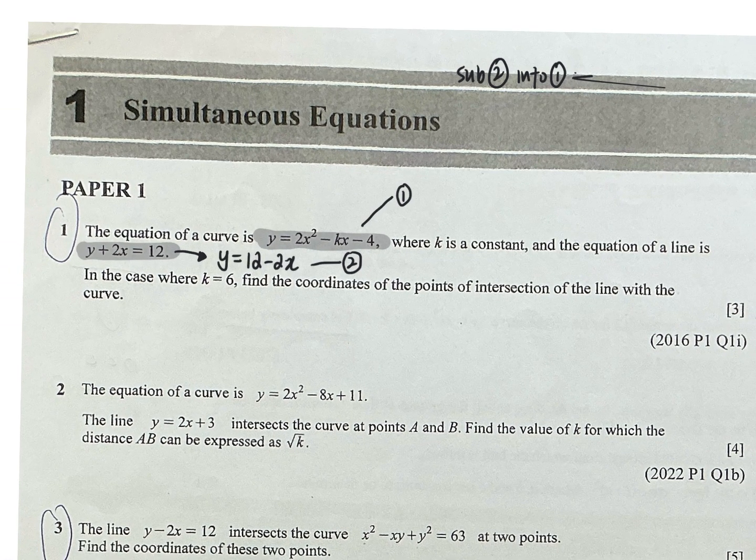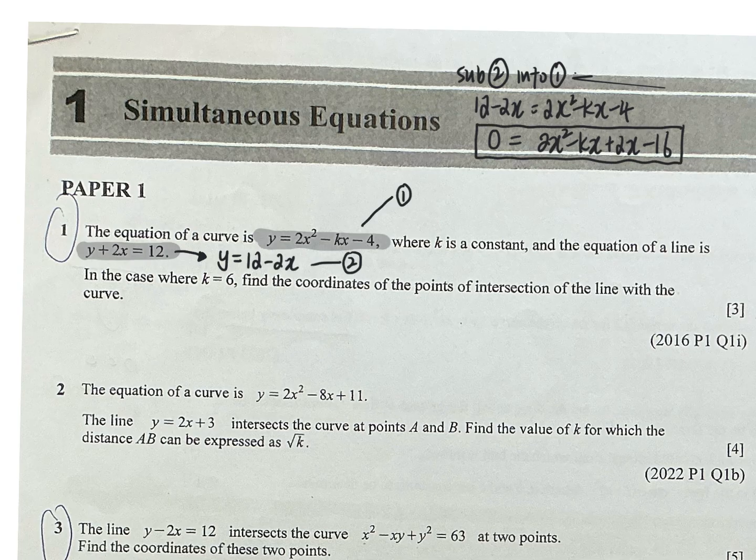Okay, so if you sub the second equation into the first one, you will get this. Rearrange such that all your x's and x squares and constants are on one side. So this is your quadratic equation, the new one that you have just formed. And then now you look at the question and see what they want you to do with it. They want you to find the coordinates of the points of intersection. So no discriminant involved, they just want you to solve, like your normal simultaneous.